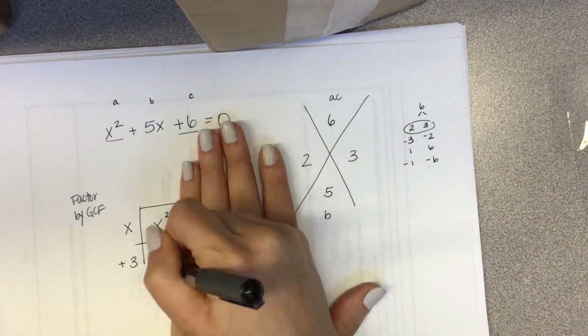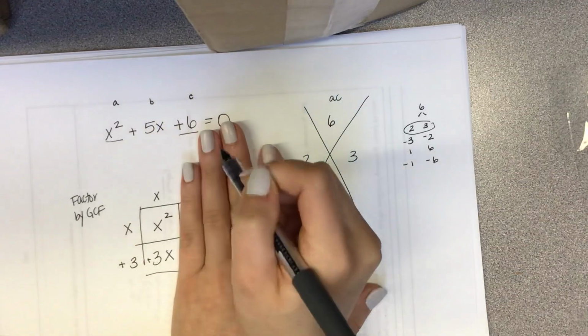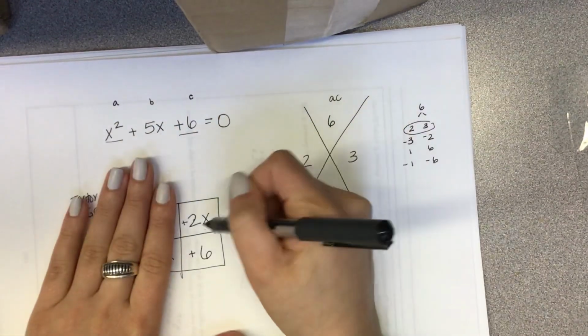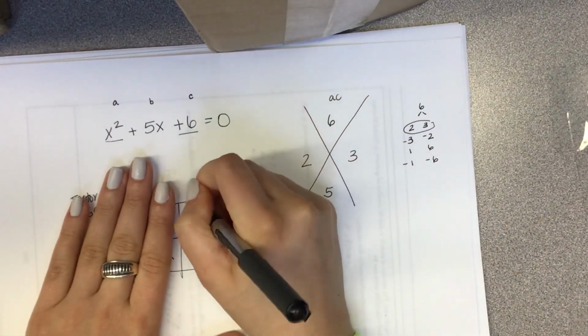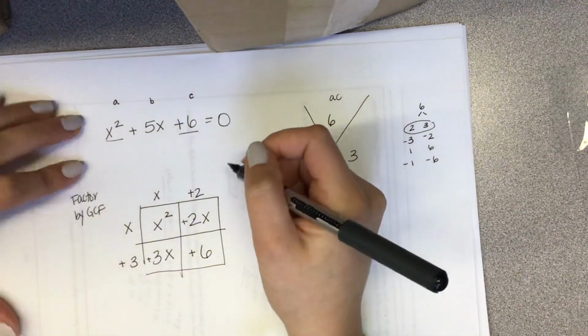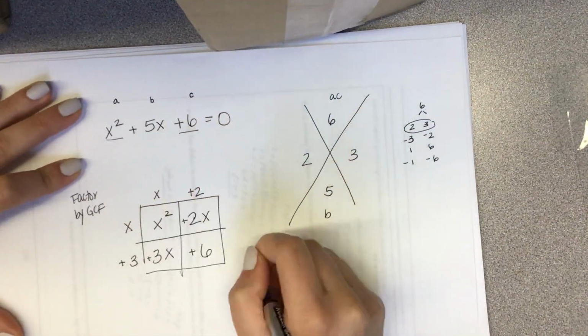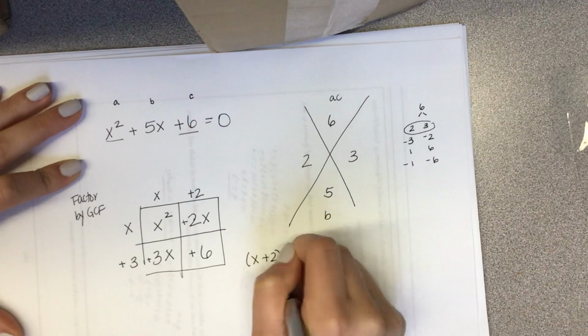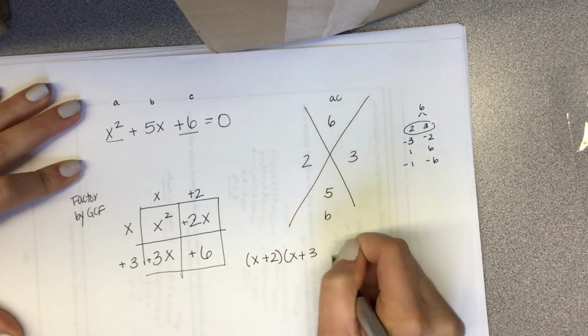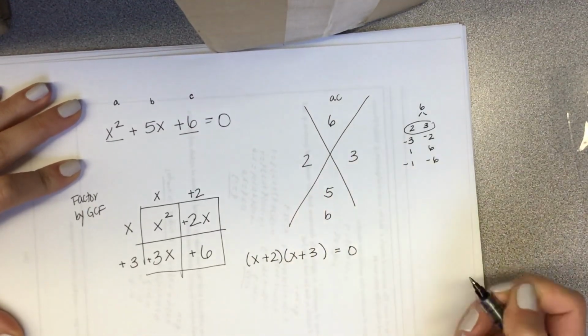What do x squared and 3x have in common? They both have an x. And what do positive 2x and 6 have in common? They both have a positive 2. This leads us to our two factors, x plus 2 and x plus 3 equals 0.